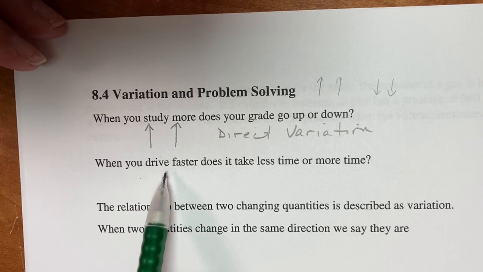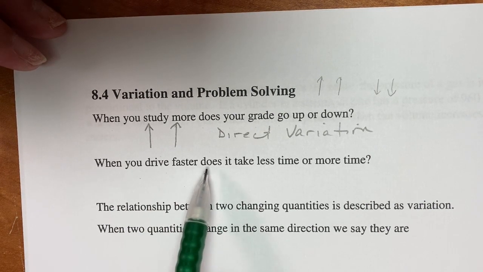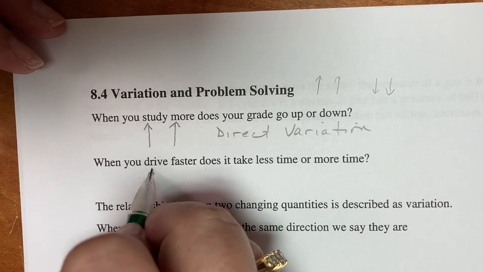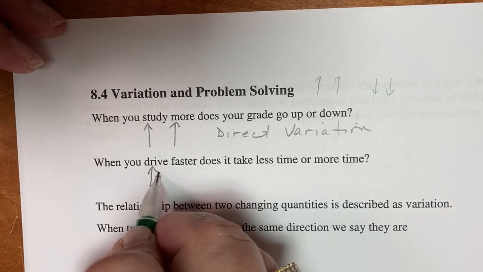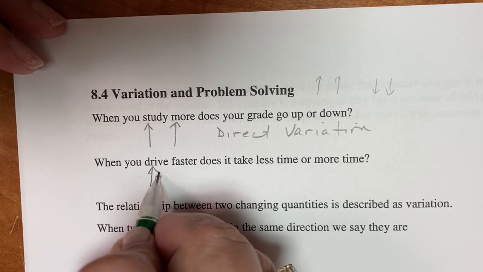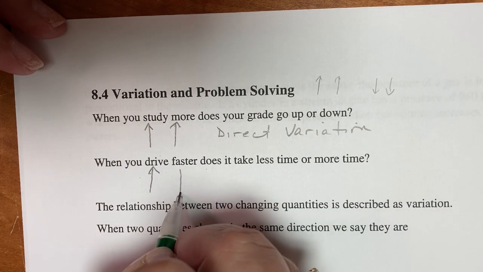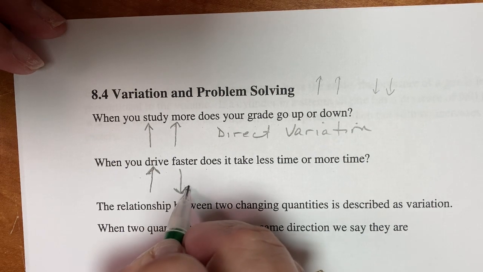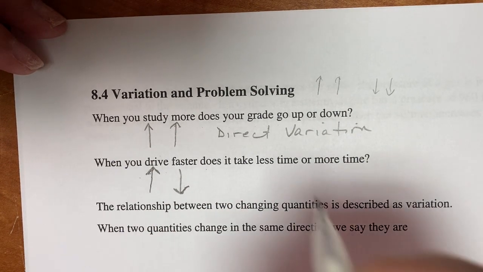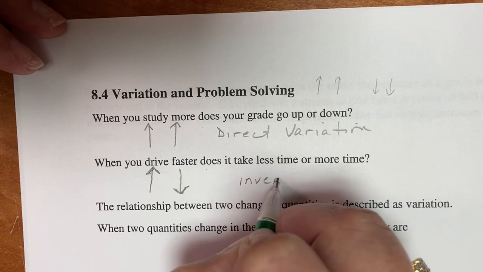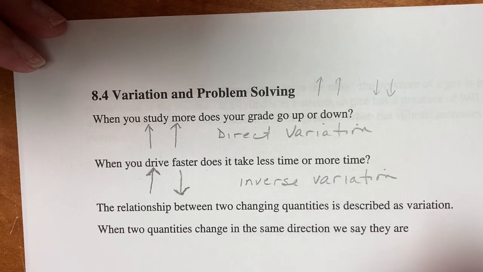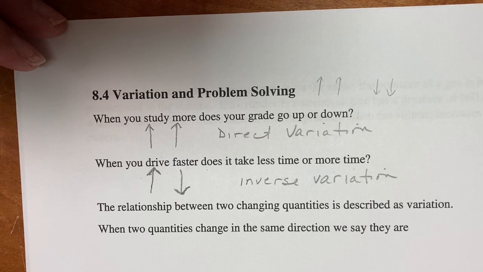How about this? When you drive faster, does it take you less time or more time? As your speed goes up, what happens to your time? Well, you can see that your time is going to go down. As your speed rises, the amount of time it takes you to get to your destination goes down. That is what we call an inverse variation. As one goes up, the other goes down, whereas when one goes down, the other goes up.